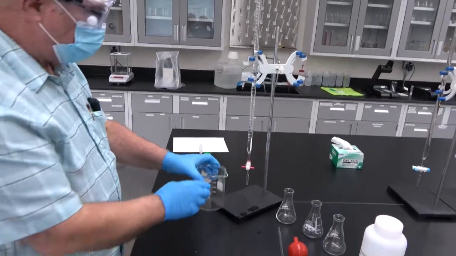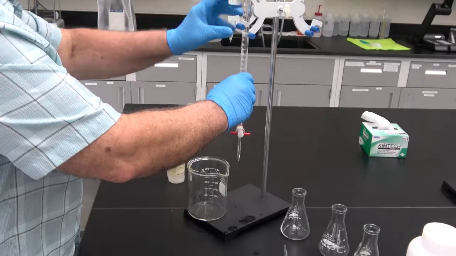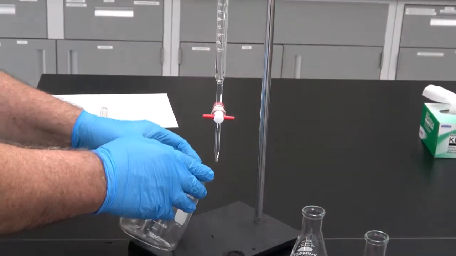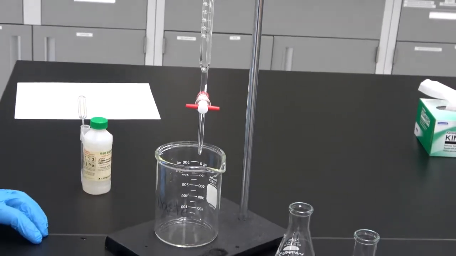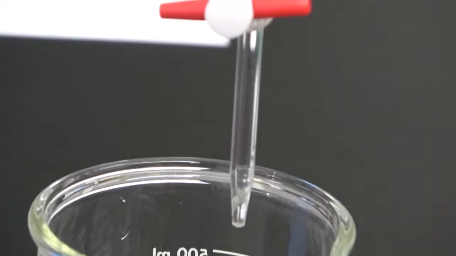Using the waste beaker, now you have to make sure that this section of the burette is completely filled. At this moment, it just has air in it. So open the valve until it's completely filled.